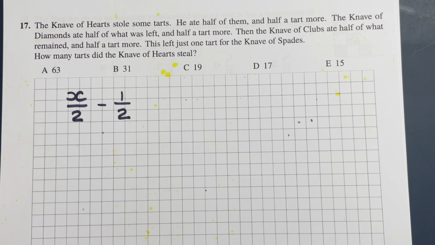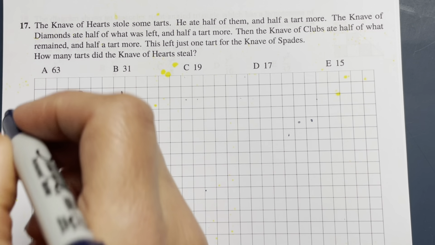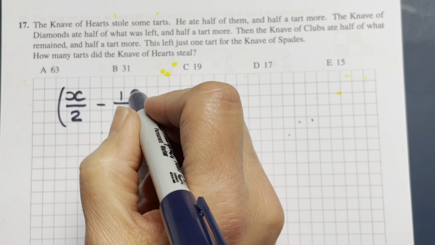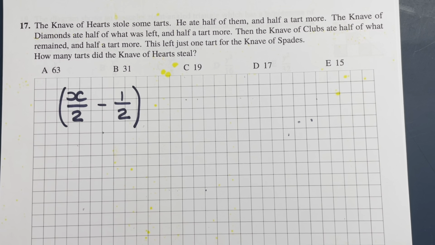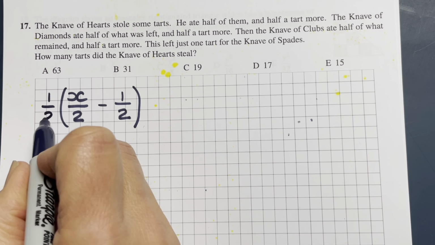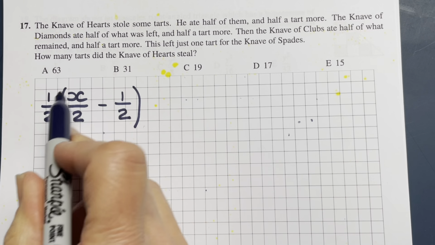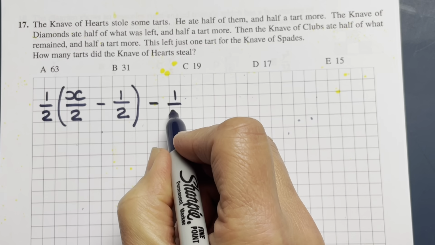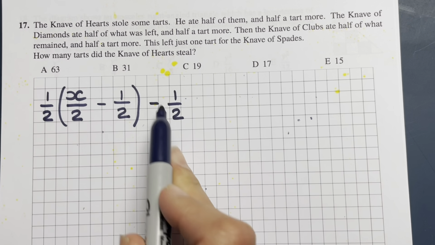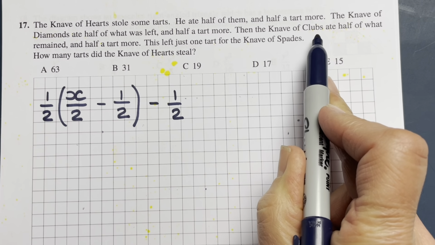So what is the knave of diamonds going to do? He's going to eat half of what's left. So he's going to eat half of this, and then he's going to eat another half more. So what is left is 1 subtract that. So it's going to be half of this subtract 1/2. And this is how much comes to the knave of clubs.